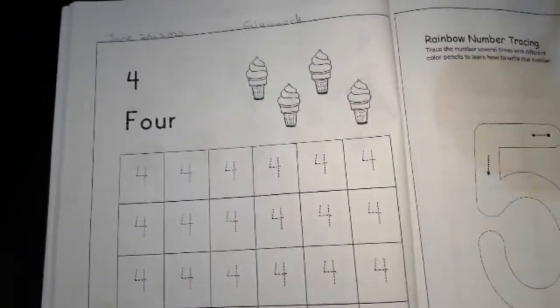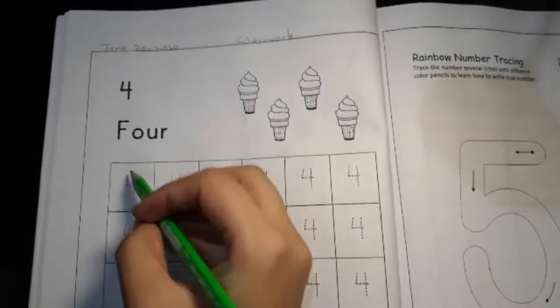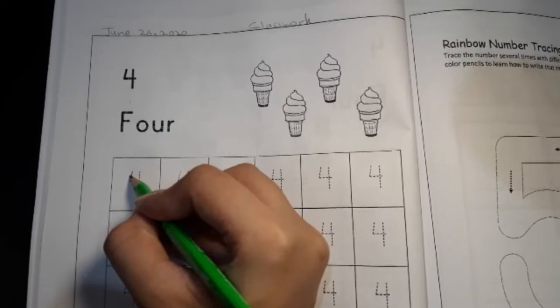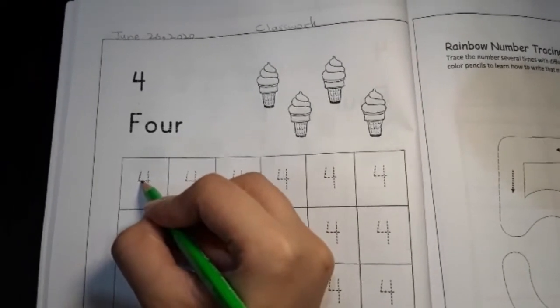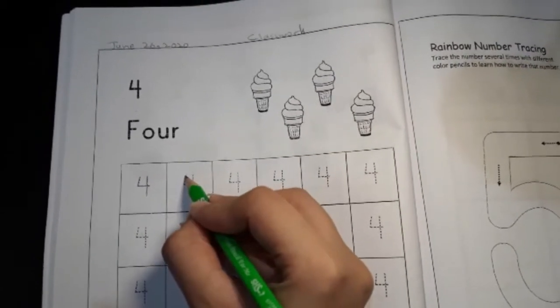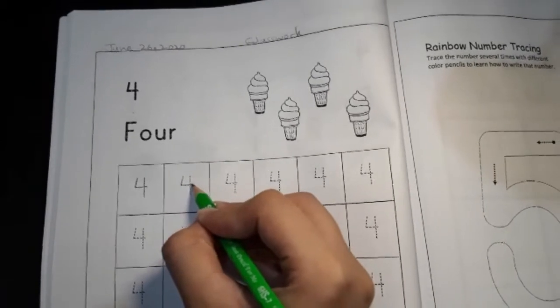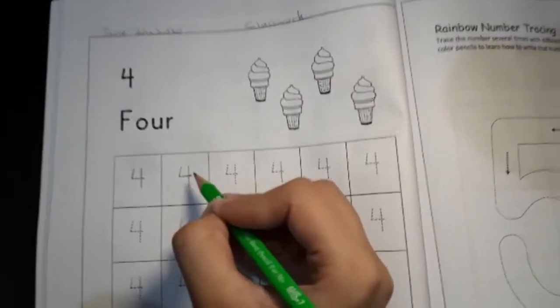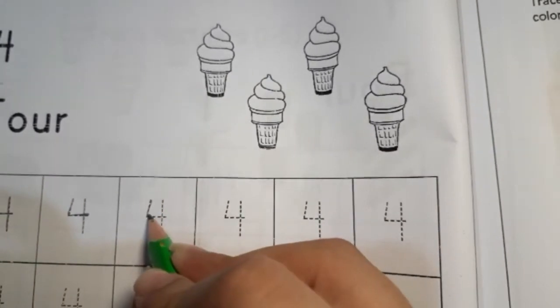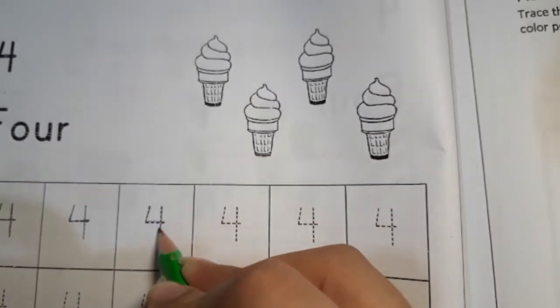Number 4. So I told you how we are going to trace it. We are going to start from the top here, making a slanted line, then a sleeping line, and then a standing line from top to bottom. A slanted line joined with a sleeping line and a standing line from top to bottom. I can zoom it in for you. Just like that.